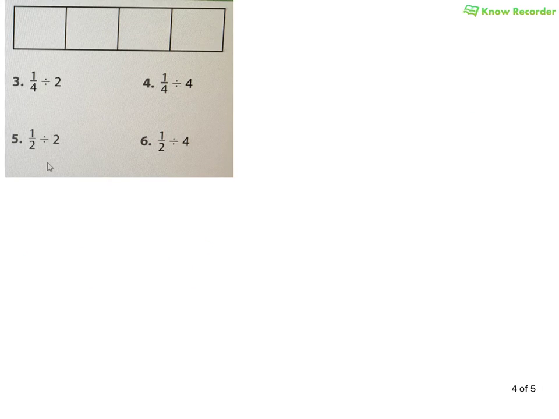So we had this model today, and this was showing us picture forms of how to solve these problems. So what I have up here is a whole rectangle cut into 4 pieces. I have quarters, 1, 2, 3, 4 out of a whole. And we're going to apply these problems to using this model. And I'll probably draw a couple elsewhere so that way we can see it and it doesn't go away.